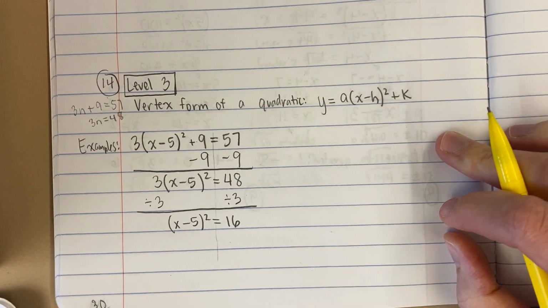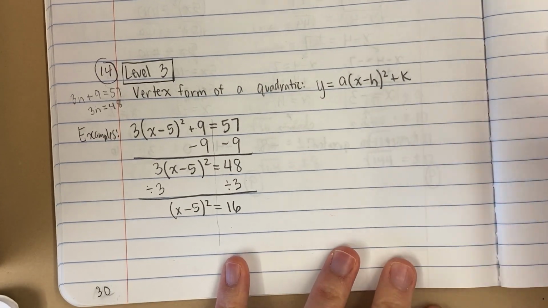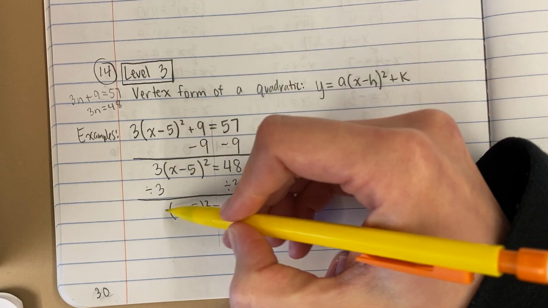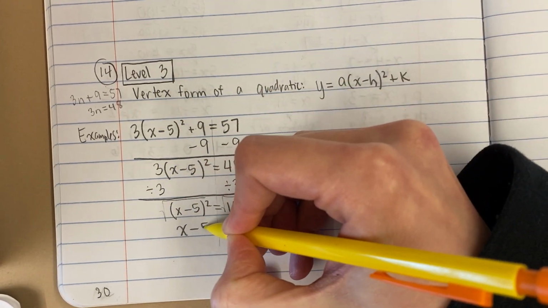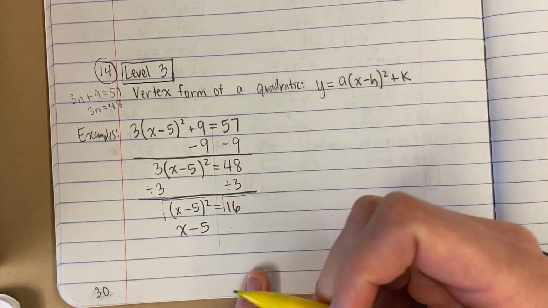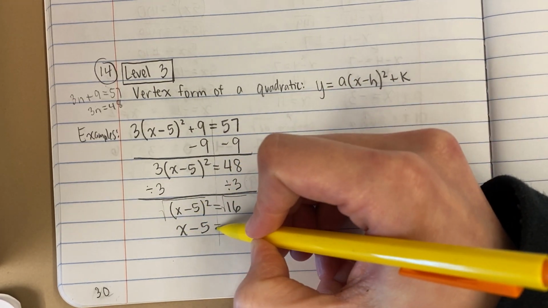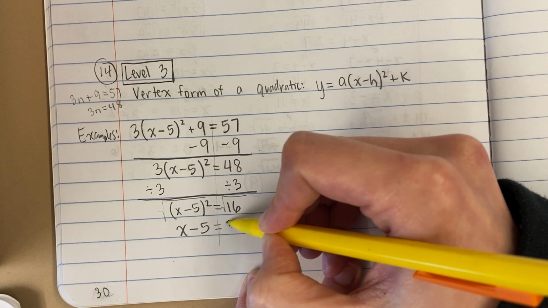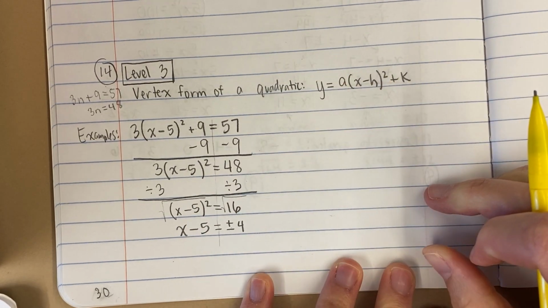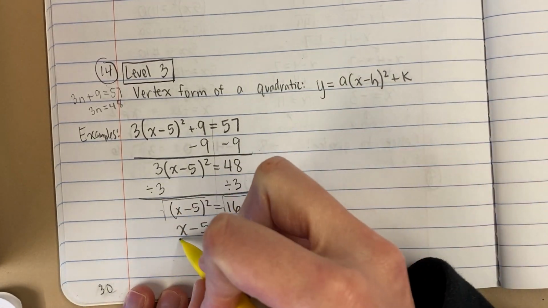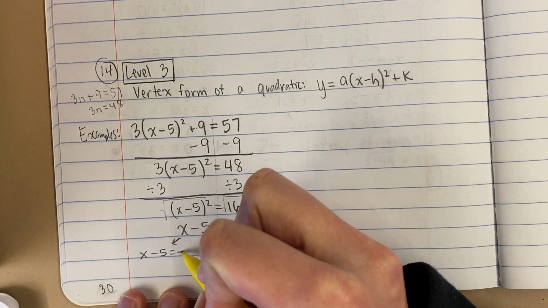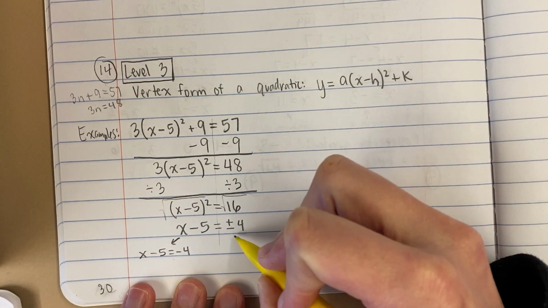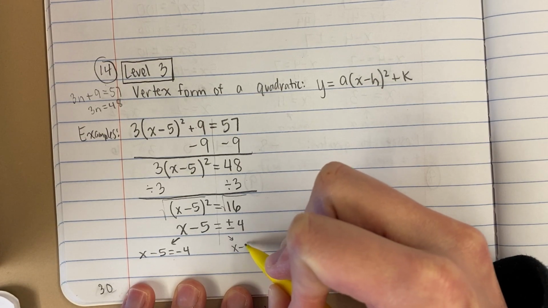Okay, and now what I have is a level 2 problem. So I'm going to go ahead and square root both sides, and I end up with x minus 5, right? Because the square root and the square cancel each other, so they're gone. And I square root this other side, and I get plus or minus 4. And so here's where I'm going to split it into my two equations, right? Because the square root of 16 could be negative 4. I'm a little bit running out of space here, but it's okay. Or it could be positive 4.